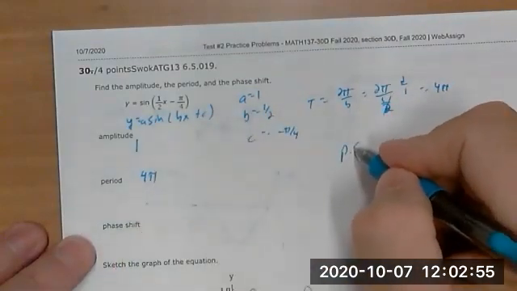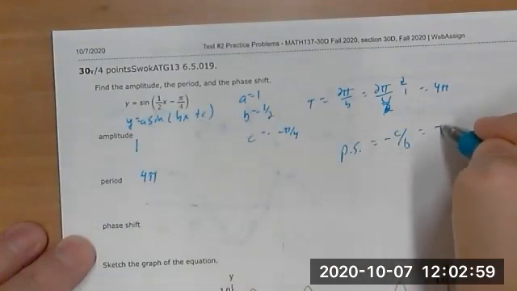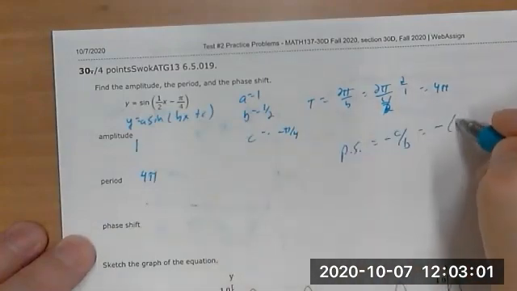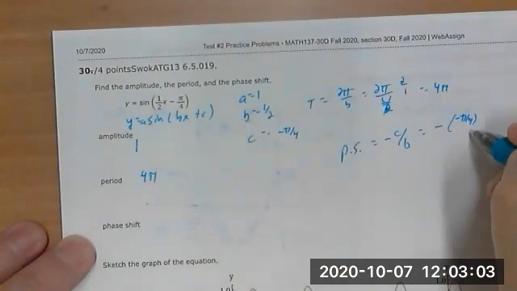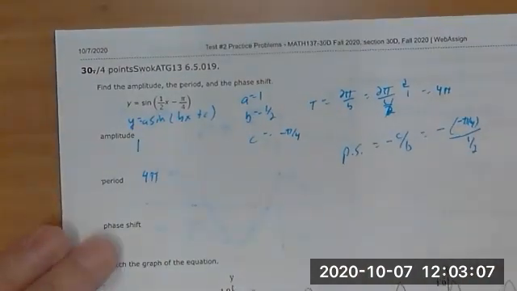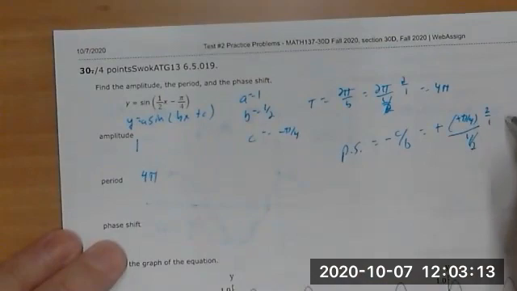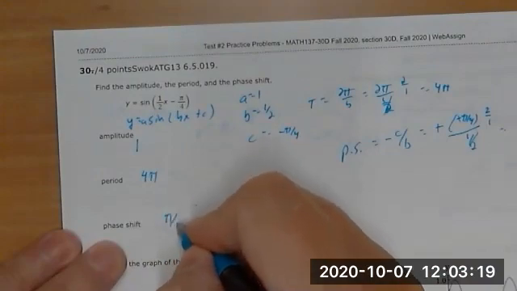Phase shift, negative, and C is negative pi over 4, and B is 1/2. So the negatives cancel out. This becomes 2 over 1. Phase shift should be pi over 2.